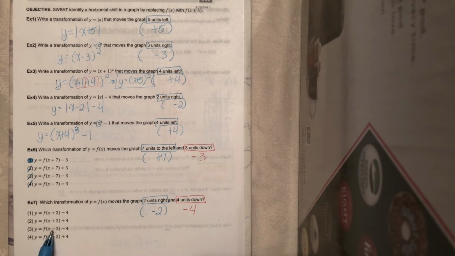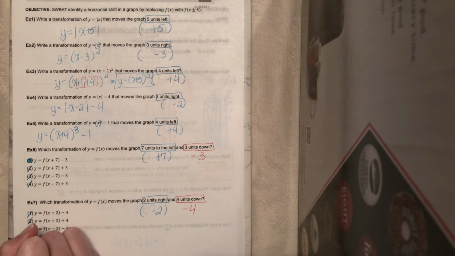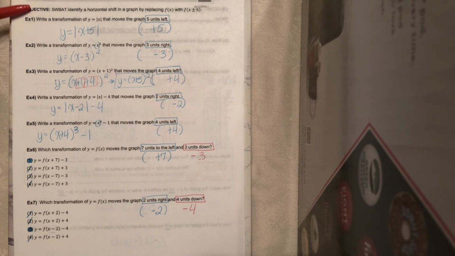And now I have to see what matches here. So inside parentheses, I need a -2. So 1 and 2 are out. And on the end, I need a -4. So that means choice 4 is out. The answer was choice 3. All right. You can always check any of these questions that I went over earlier in the calculator to make sure that you got the right answer.